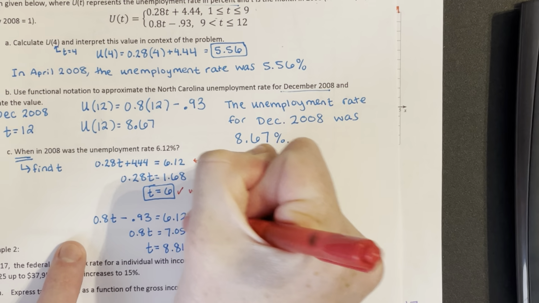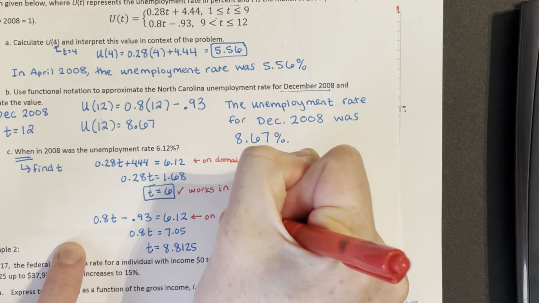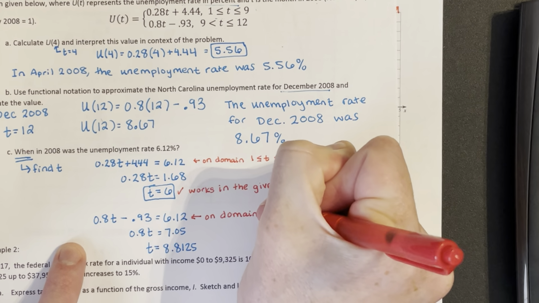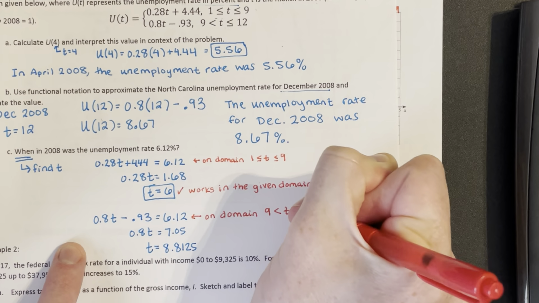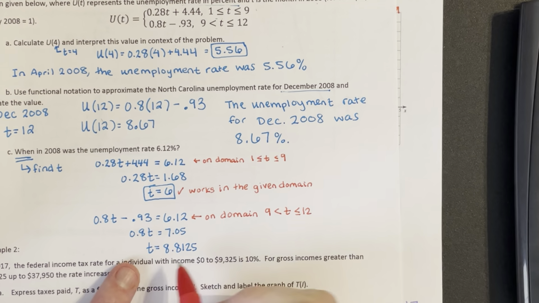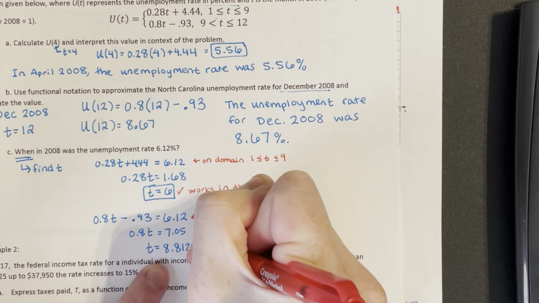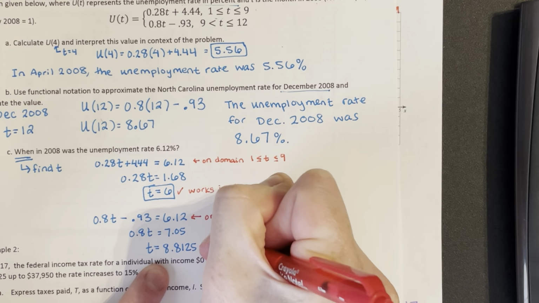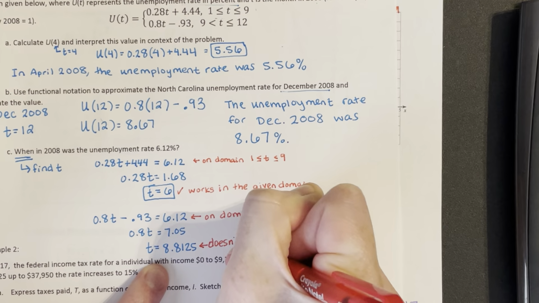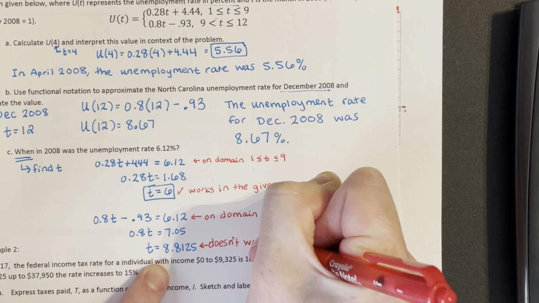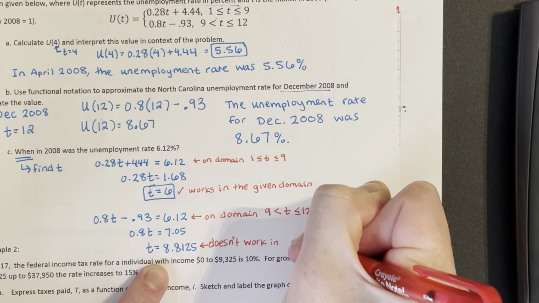All right, let's evaluate this on the domain. So this domain was on the domain of 9 is less than t is less than or equal to 12. We got 8.8. That is not in the domain. So this doesn't work in the given domain.